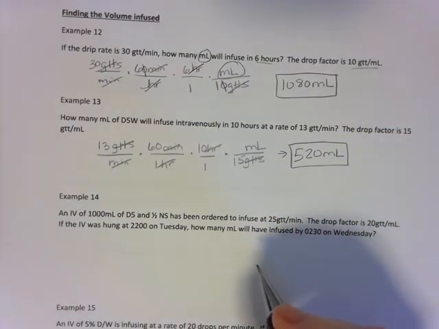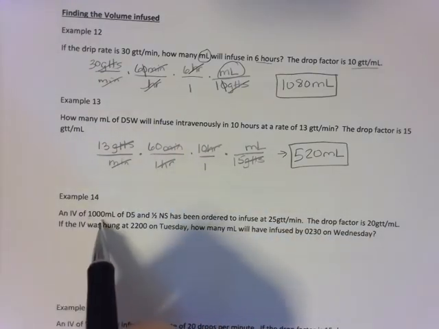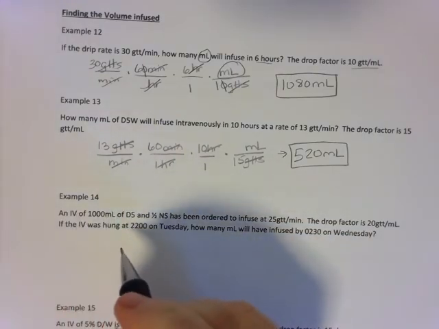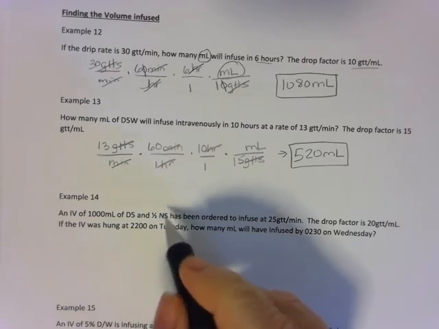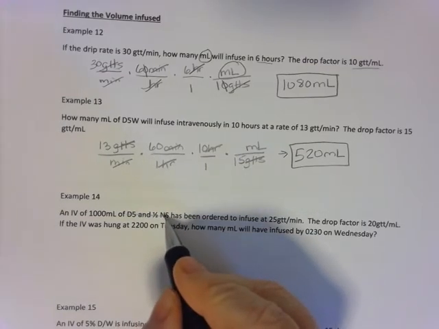Example 14, an IV of 1,000 mLs, D5 1/2 normal saline. Again, we don't care about that part.